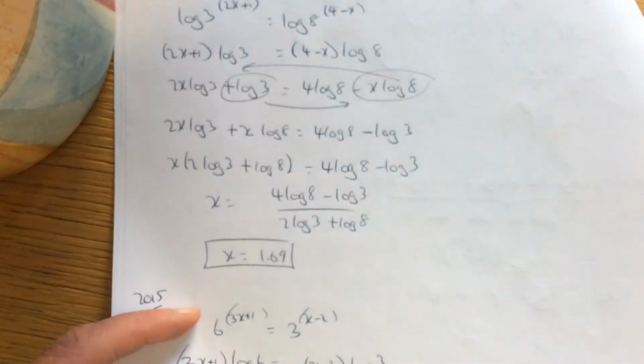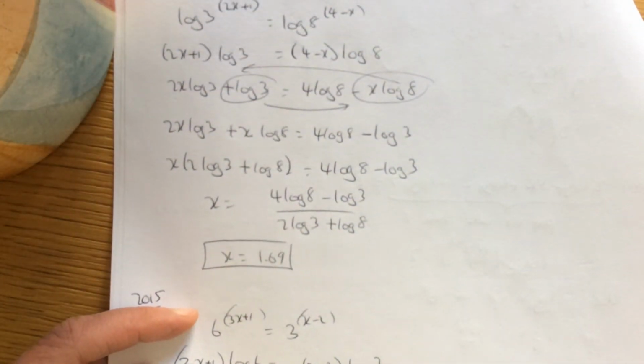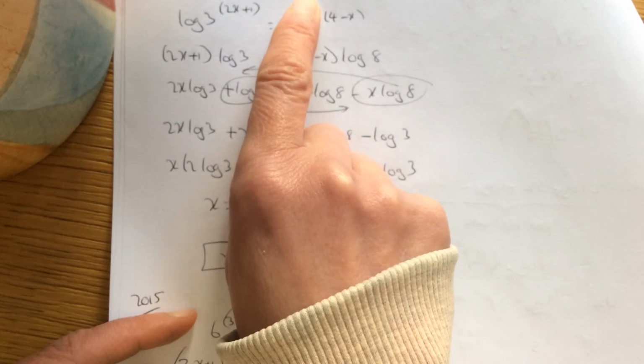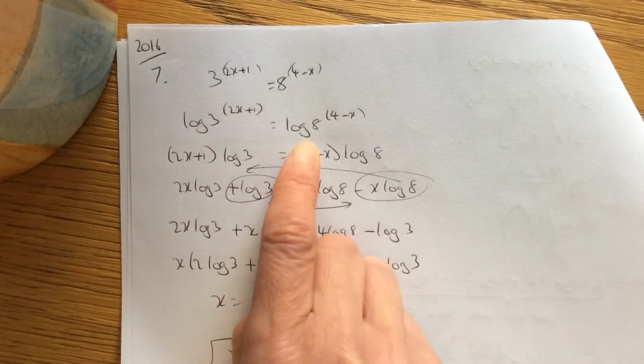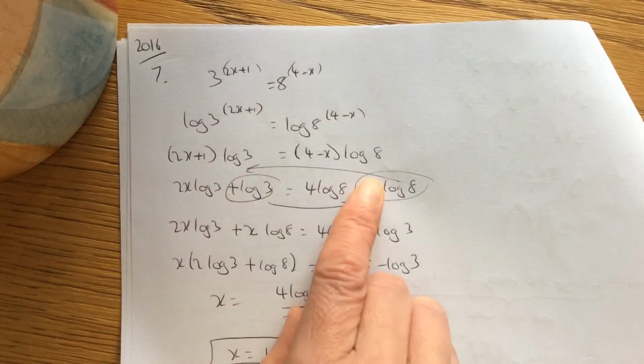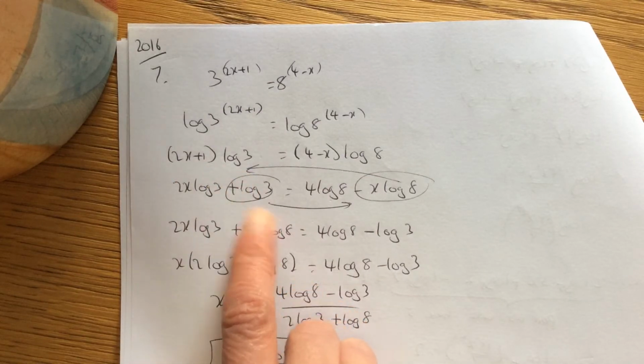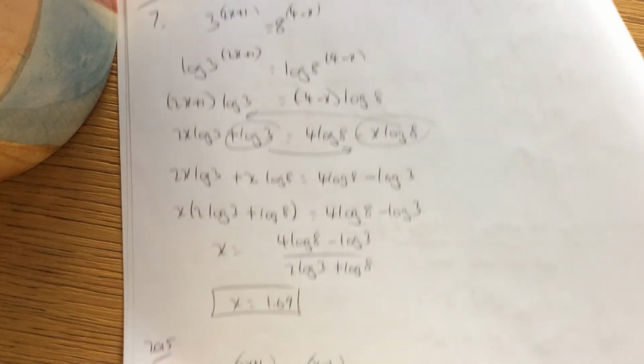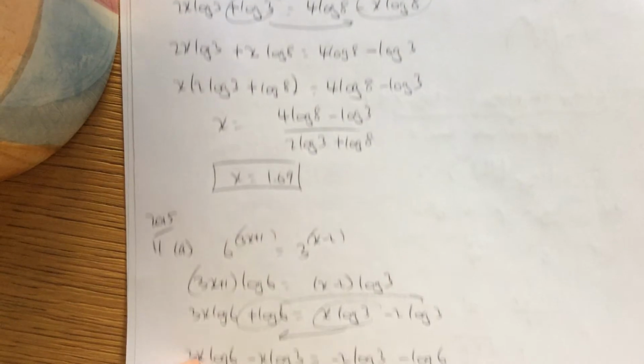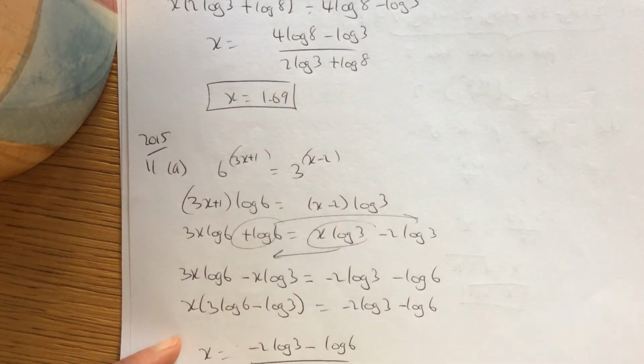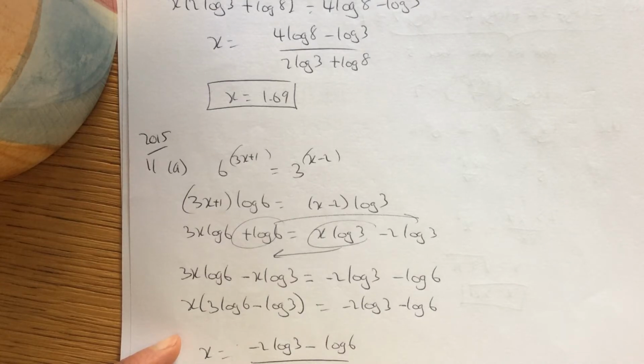Okay. Next question. It's just a standard, exactly the same as what we did in the first one. You know, you log each side, bring the power forward, times out your bracket, letters one side, numbers the other, factorize out your x, divide. And this one here, exactly the same. Hopefully that's all okay for you in that one.